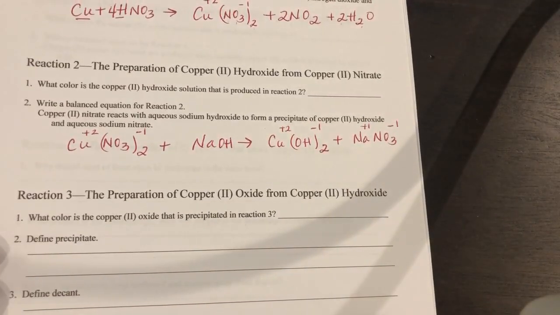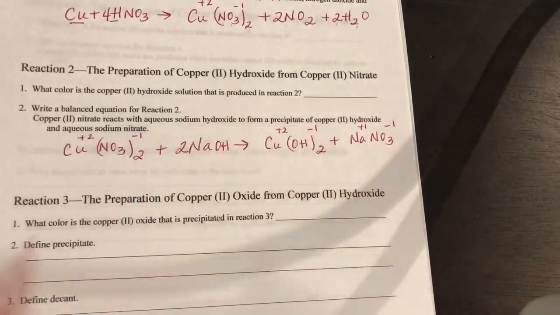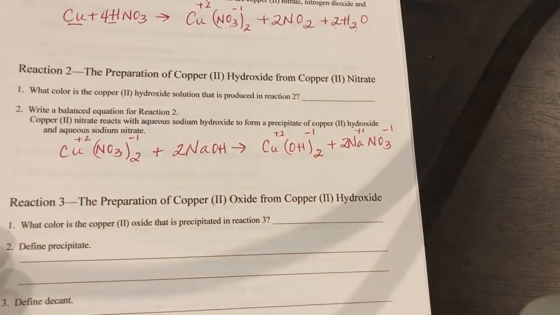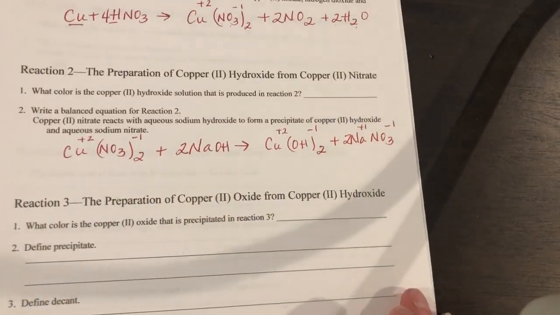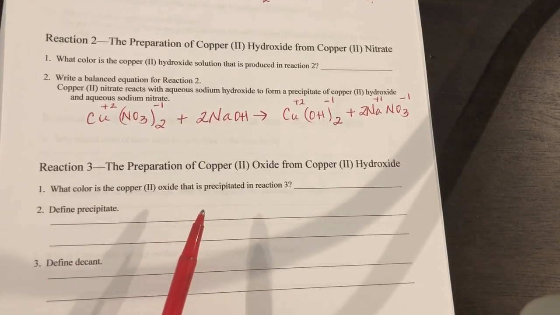Okay, so now we've got to balance. 2 OHs on this side, 2 OHs on this side, 2 Nas, 2 Nas, 2 NO3s, 2 NO3s, and it's balanced.